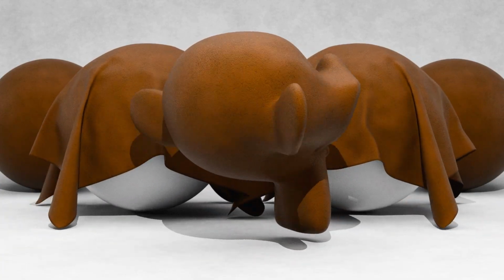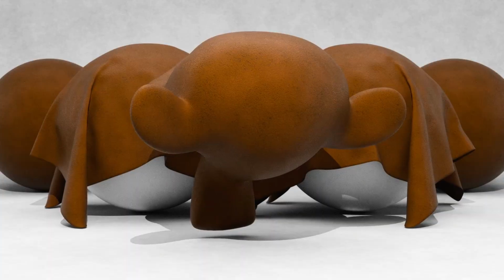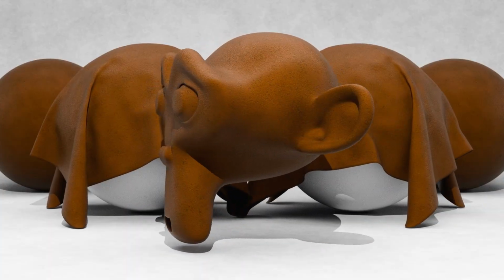And of course you can assign it to a fabric material. I'll do a separate video on fabric physics in the future.